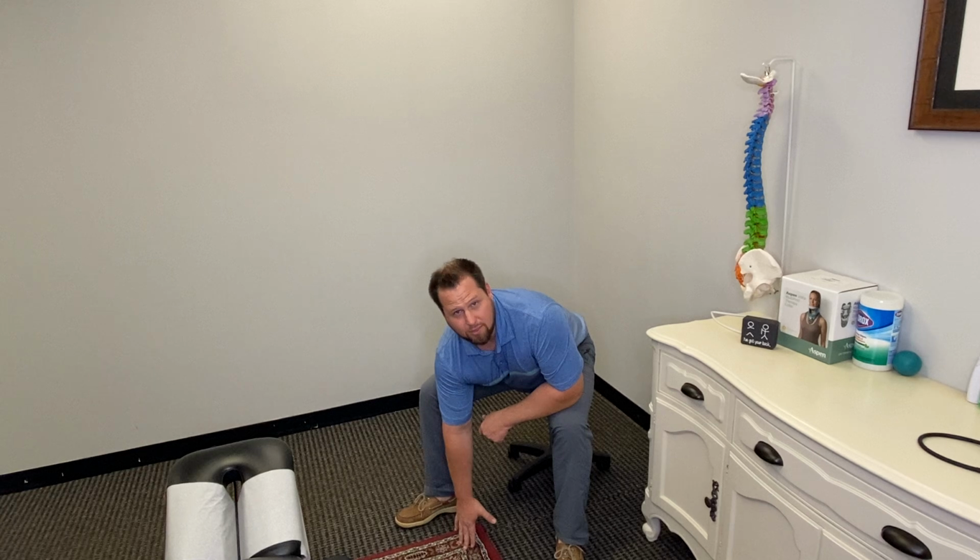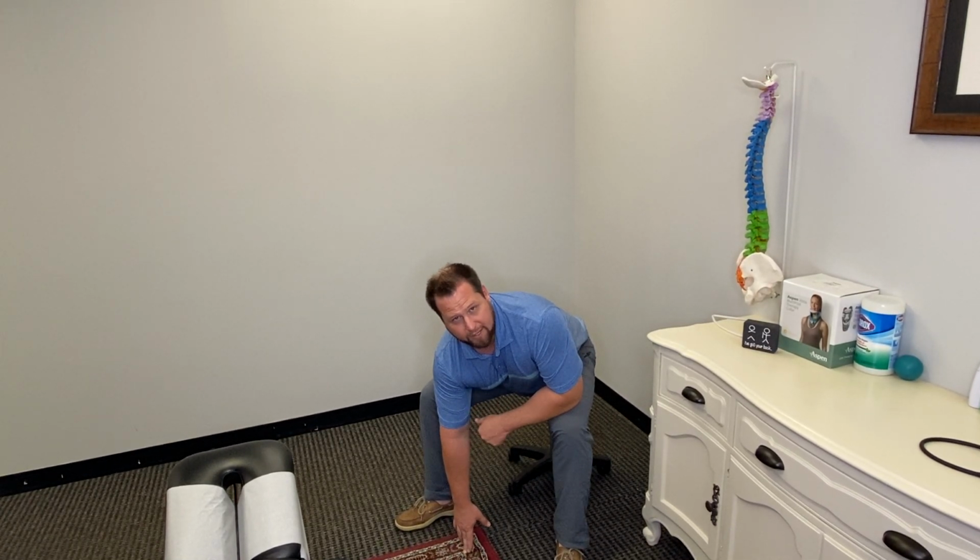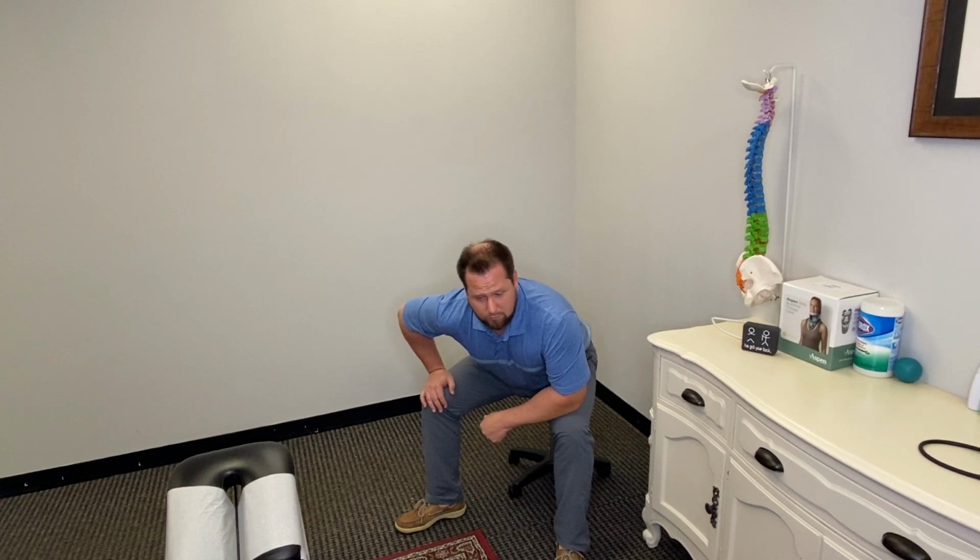As we sit on the edge of a chair, we want to have both hands on our knees with our knees bent in a 90-degree position. There's no sidedness with this stretch, so we're just going to go straight forward, and we're going to lower ourselves down to the elbows, resting on the knees, and try and touch the hand to the floor as best we can. We're going to hold that for 30 seconds to a minute, and then using our hands placed on our knees, push back up to keep the back muscles relaxed.